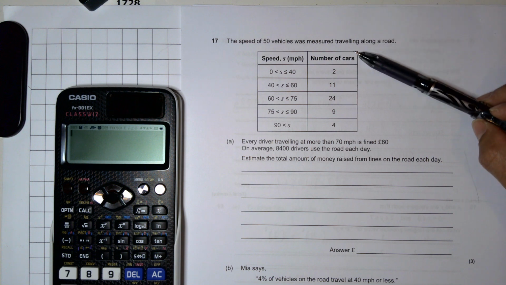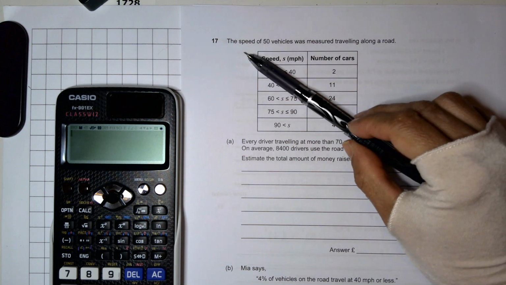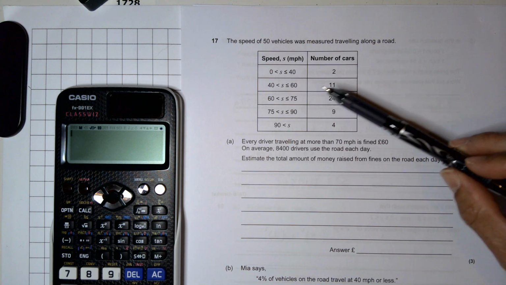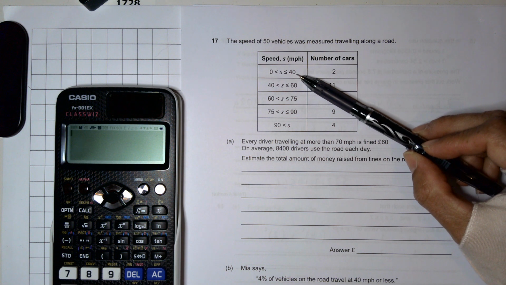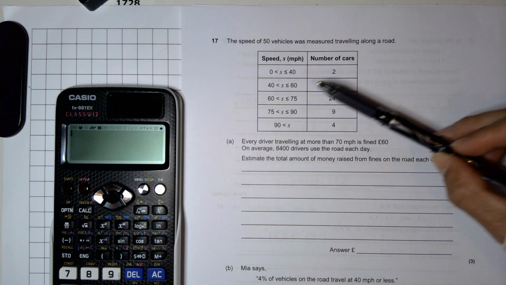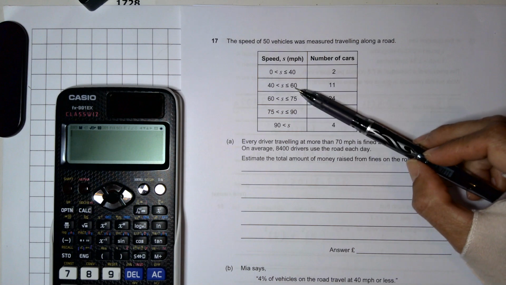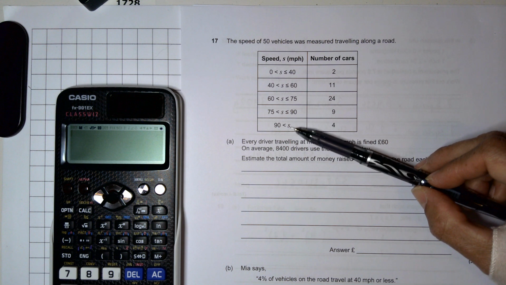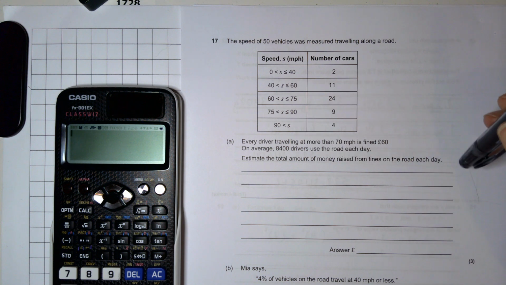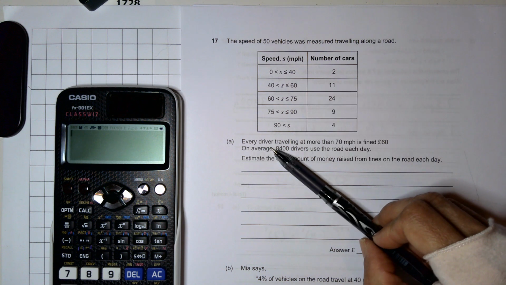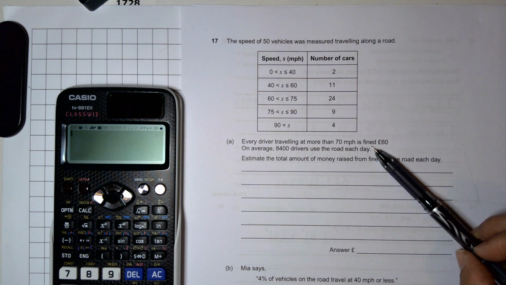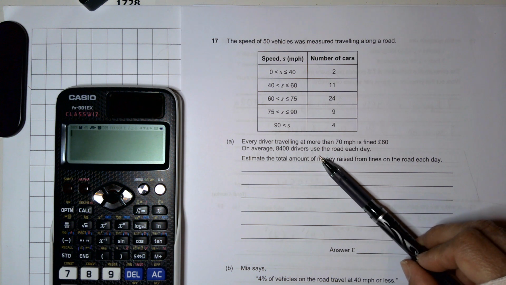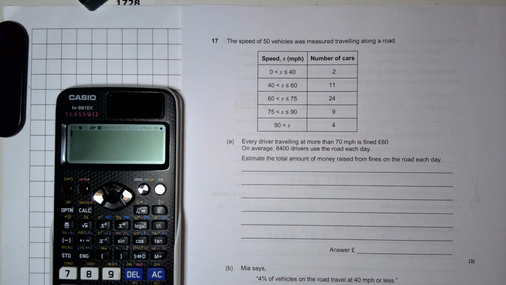Okay, here we have 17. Question 17 presents us with the speed of 15 vehicles, and they were measured as they were going along a road. There were 2 cars that were travelling up to 40 miles per hour, 11 cars that were travelling slightly higher than 40 but up to 60, etc., until we got to 4 cars that were travelling with a speed greater than 90 miles per hour. Every driver travelling at more than 70 miles per hour is fined £60. On average, there are 8,400 drivers using the road each day. Estimate the total amount of money raised from the fine.